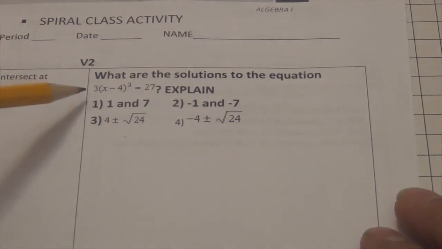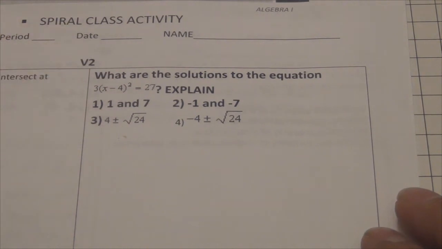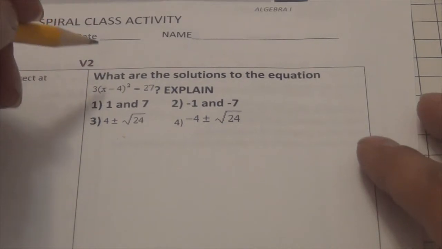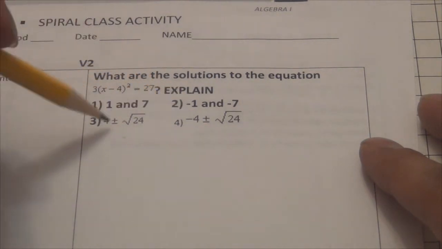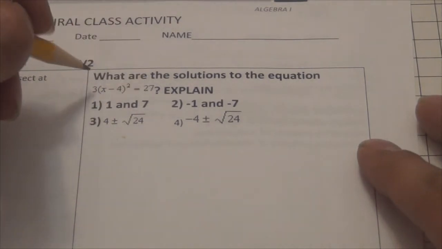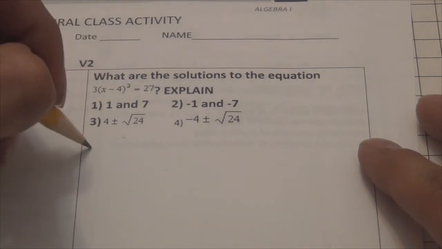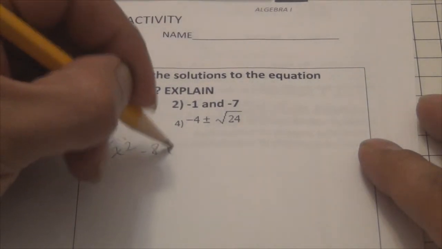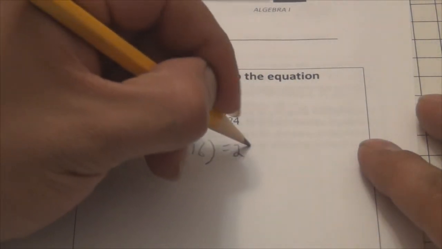What are the solutions to the equation 3 times (x minus 4) squared equals 27? All right then. So first, let us actually understand what's going on here. There are two ways of doing this. We could substitute each of the choices and come up with an answer, or we solve the equation. So let us solve the equation. Remember, before the distributive property, you have to square this. So in reality, you have 3 times (x squared minus 8x plus 16) equaling 27.